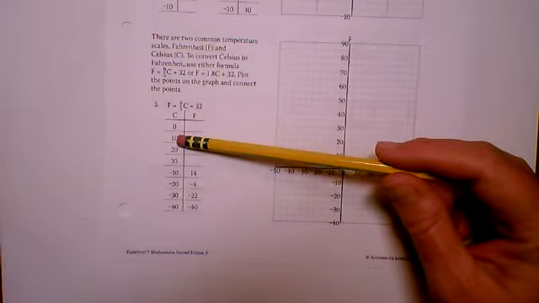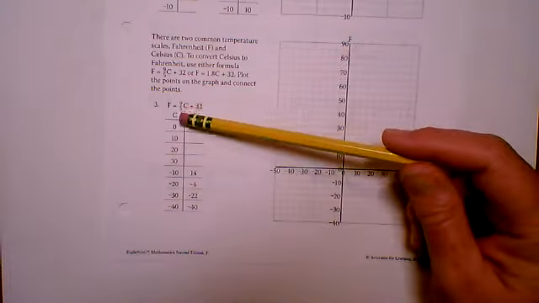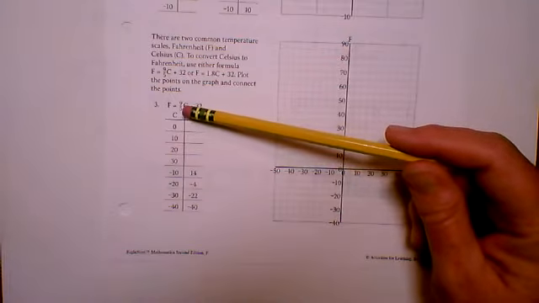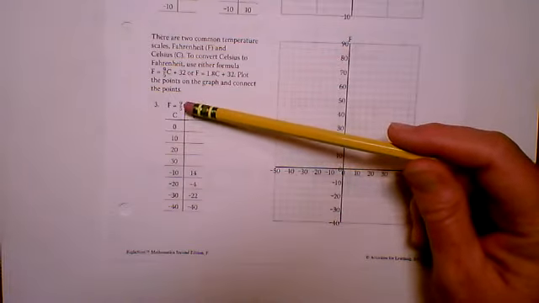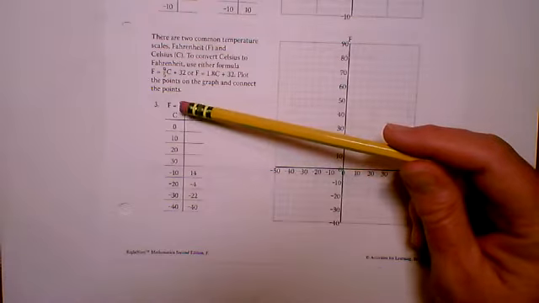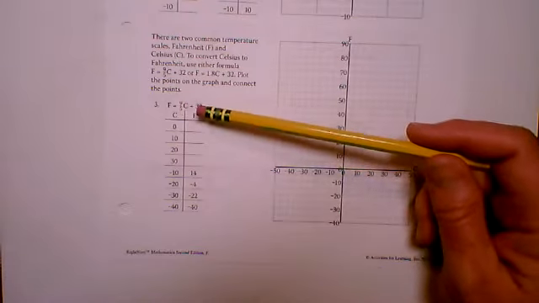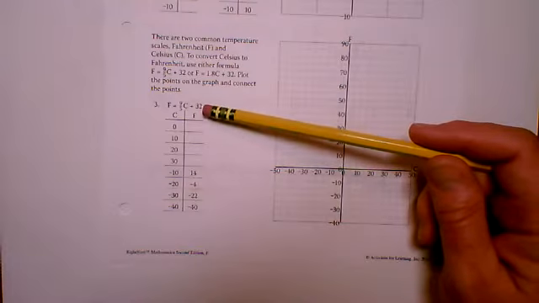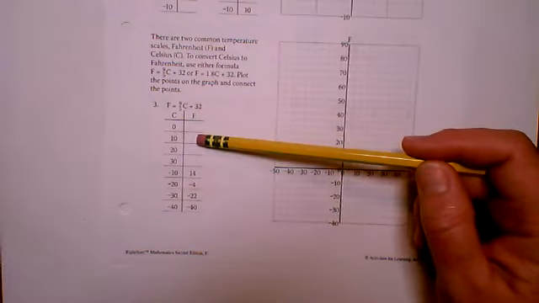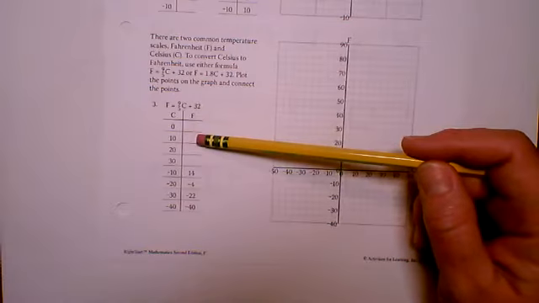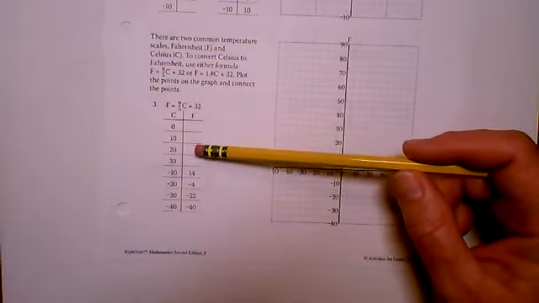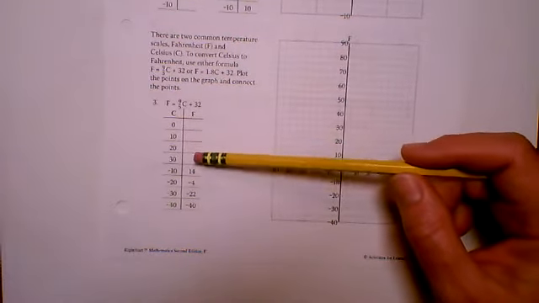Now we can do 10 degrees Celsius. So the 5 and 10 cancel. So you're left with 2 times 9 is 18, plus 32 is 50. So here we have 32, then we have 50. The next one is going to be 68 and then 86.